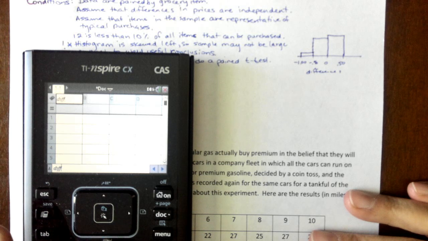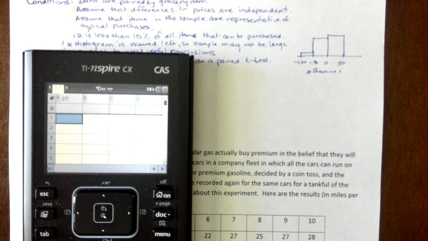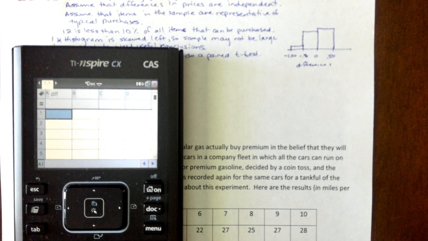So notice I don't need to put in the individual two groups because I'm not treating those as independent groups anyway. So I'm skipping straight to the differences.